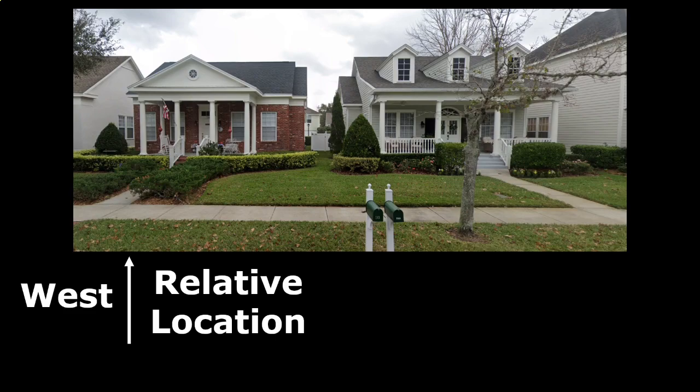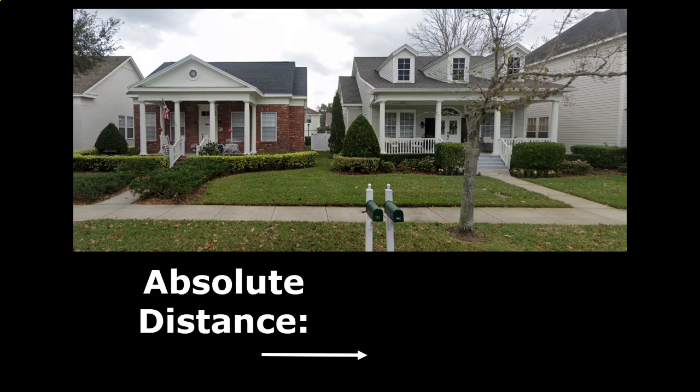Then we have absolute distance, which is the approximate distance from each house to another. So we could say that the absolute distance from the brick house to the house on the right is 7 feet. The property line actually connects, so there's no distance between the properties. So we could say the distance between the properties is 0 feet. But the approximate distance from the house is about 7 feet.